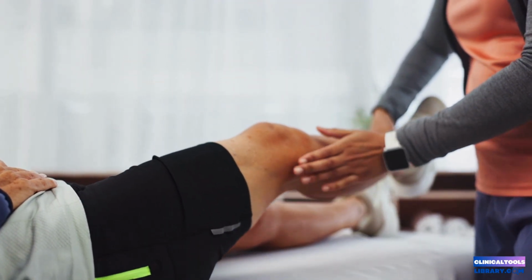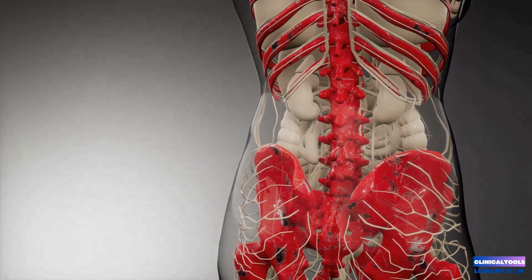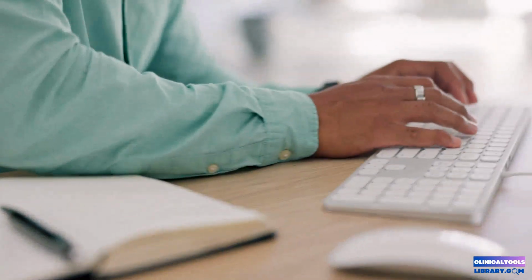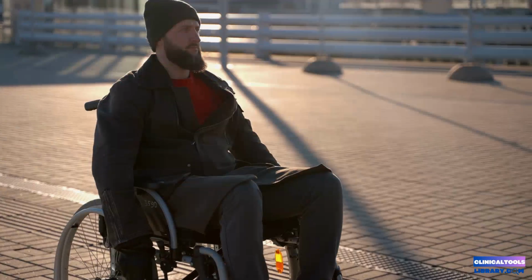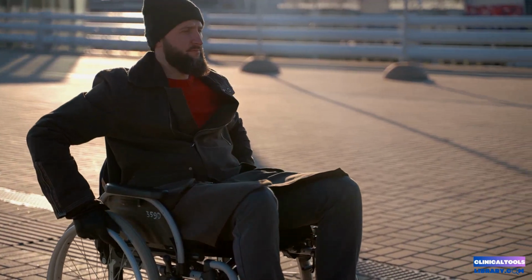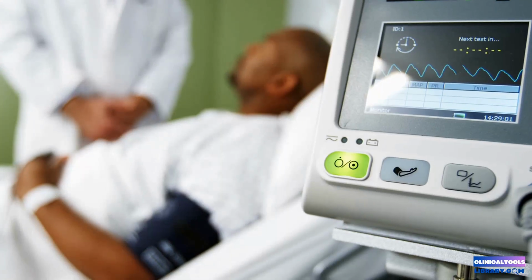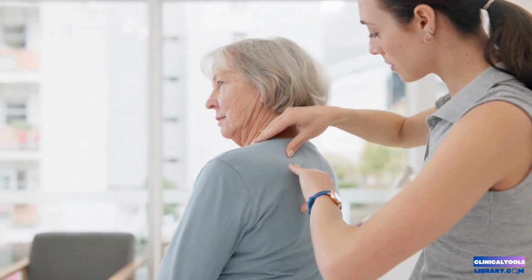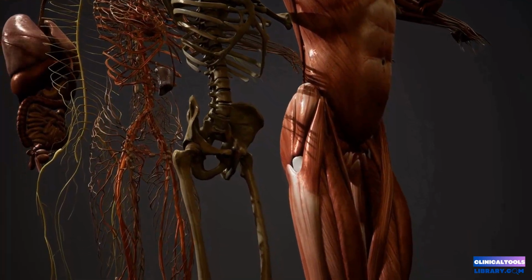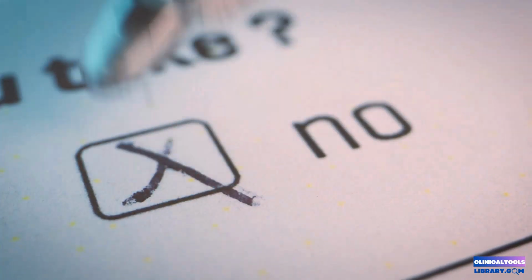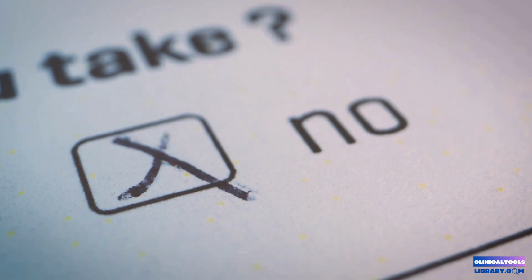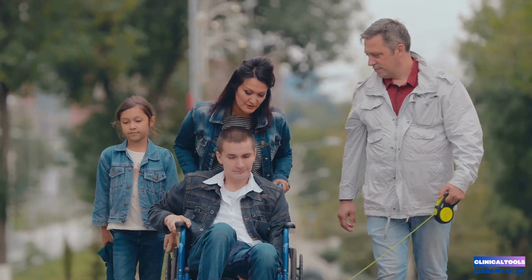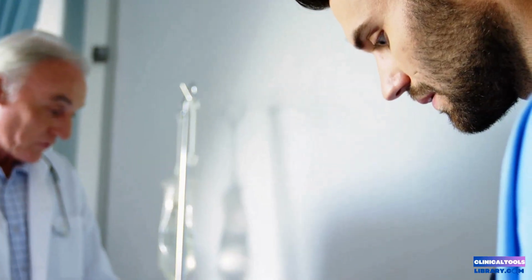The modified Ashworth scale assesses muscle spasticity by measuring resistance during passive soft tissue stretching. It quantifies the severity of hypertonia in individuals with neurological conditions such as stroke, cerebral palsy, and multiple sclerosis. The scale categorizes muscle tone on an ordinal scale ranging from 0 to 4, where 0 indicates no increase in muscle tone and 4 indicates rigidity.